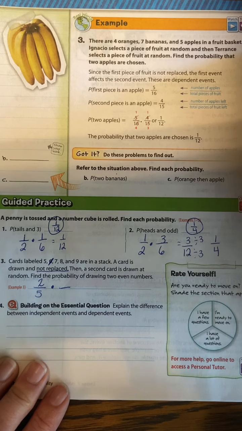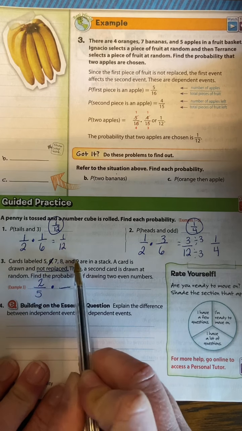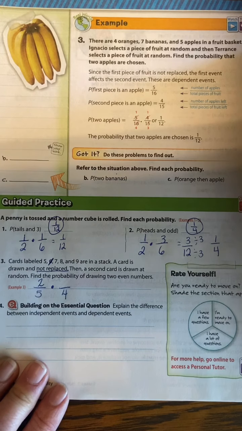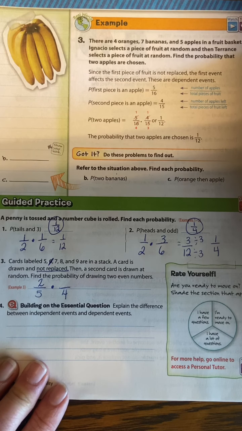So now we want to know the probability of choosing an even number again the second time. Well, now, because we didn't replace the card, there are only 4 cards left in the stack. There were 2 evens to begin with, but because one of those we're assuming was drawn the first time, there's only 1 of those left. So there's a 1 in 4 chance that on that second time, we would draw an even number.